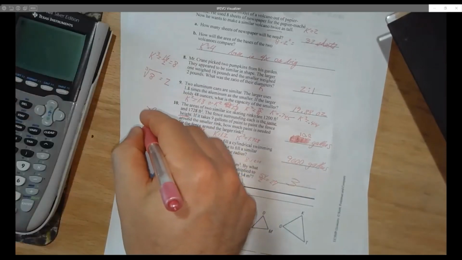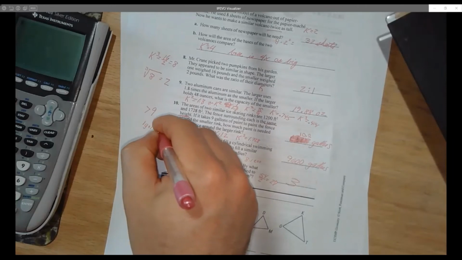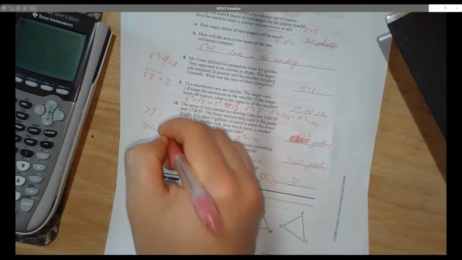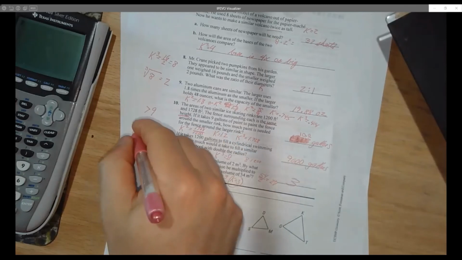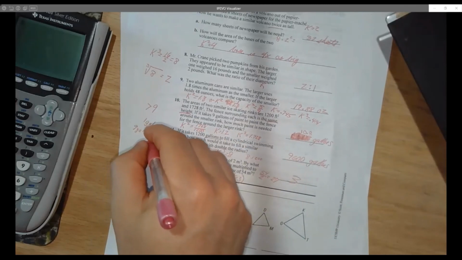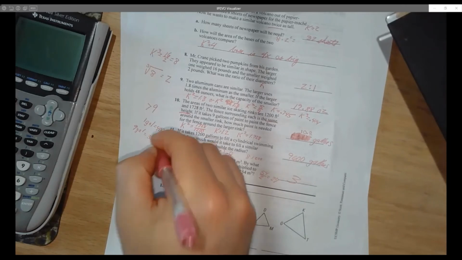Obviously, you need a longer fence to go around a bigger rink, but if the height of the fence is staying the same, then your fence is not similar. So let me just explain it this way. Let's say 1 gallon of paint covers about 400 square feet of fence. So we have 9 gallons of paint. That would be 3,600 square feet of fence I can cover.